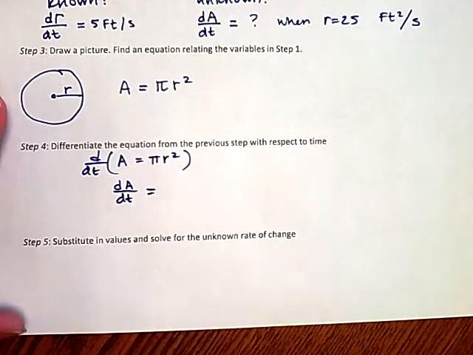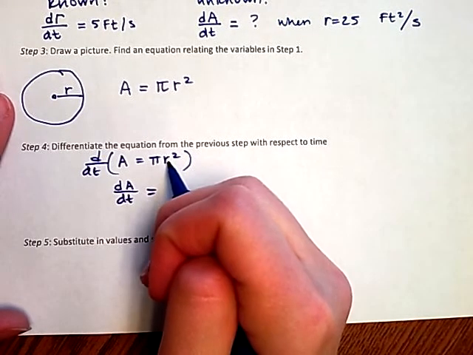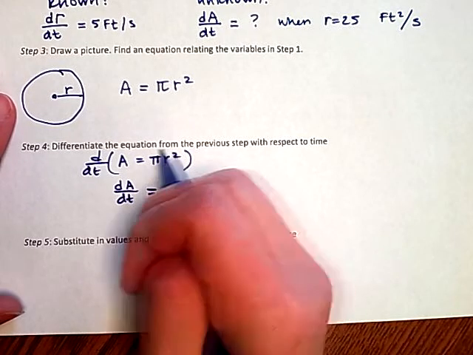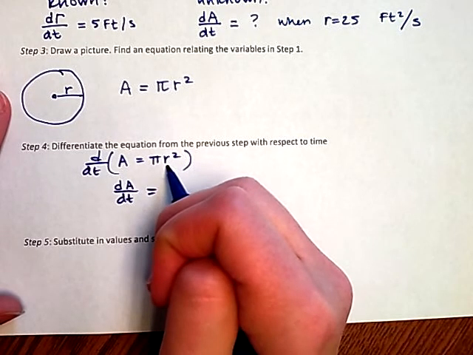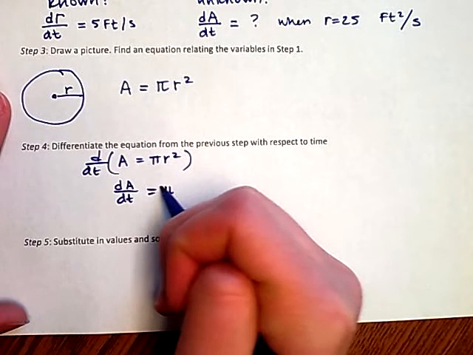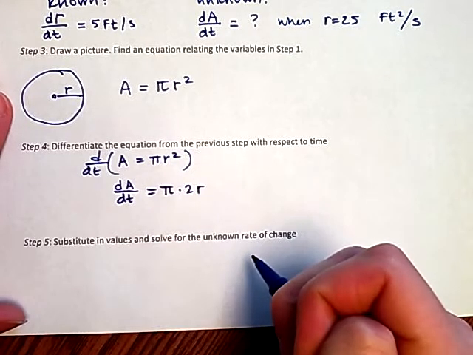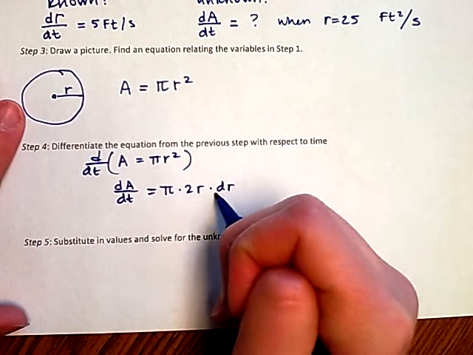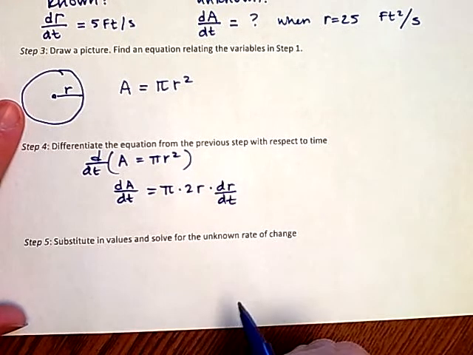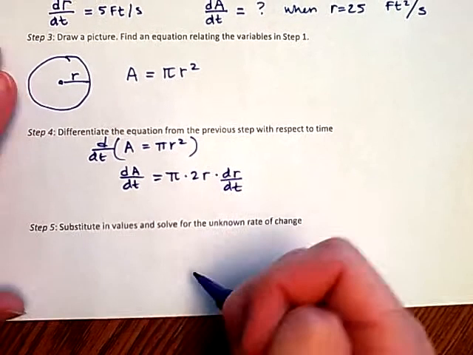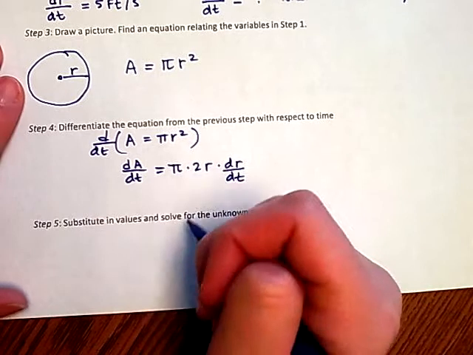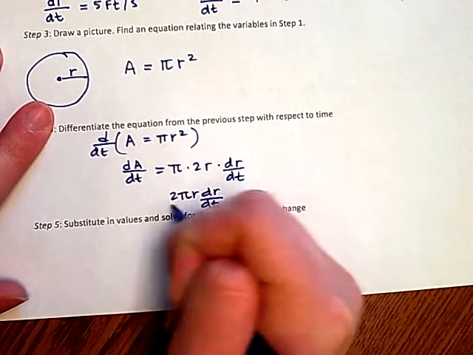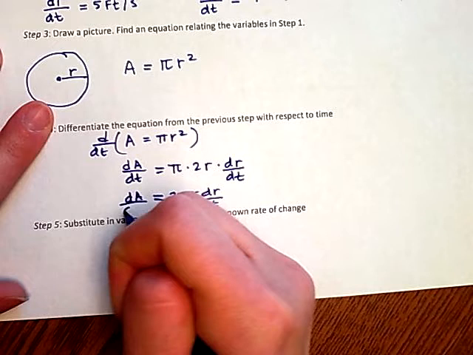so the idea on this side is I need to do the chain rule where r is some inside function. So how would I take the derivative as if r was a t? Well, I'd bring down the 2, so it'd be pi times 2r. But then r is another function, so I have to do the chain rule and say times dr/dt. And then I could make this look a little bit nicer by putting the 2 in front of the pi. So this is really 2 pi r dr/dt is equal to dA/dt.